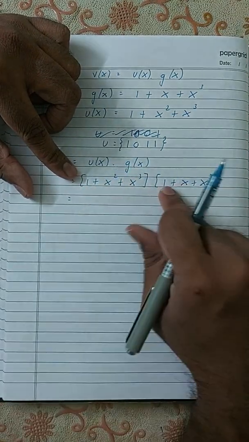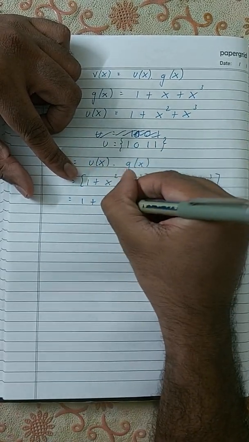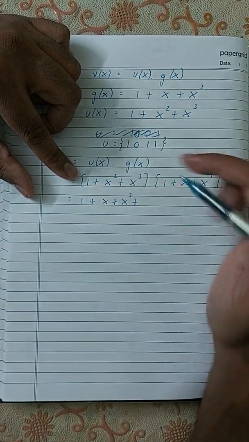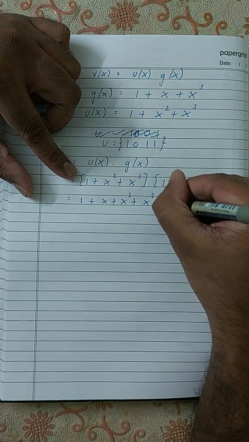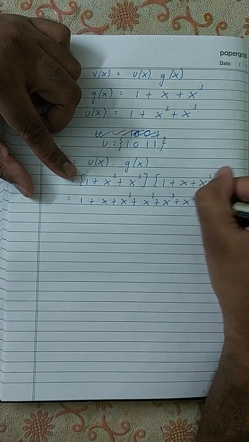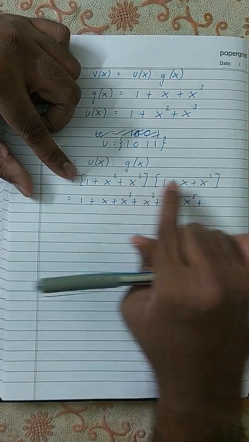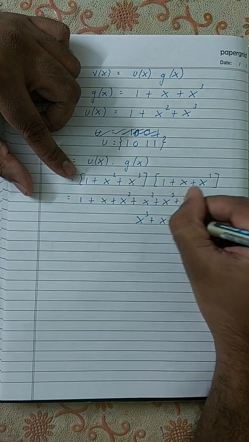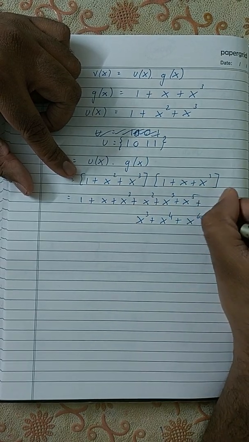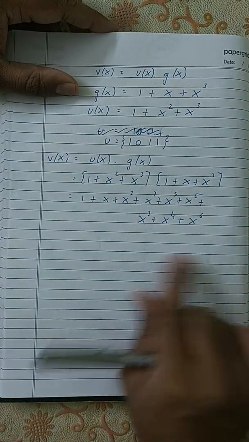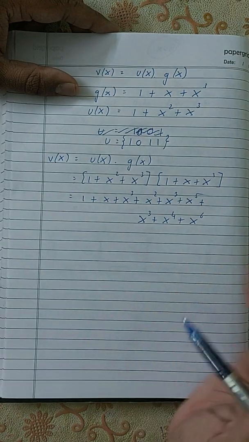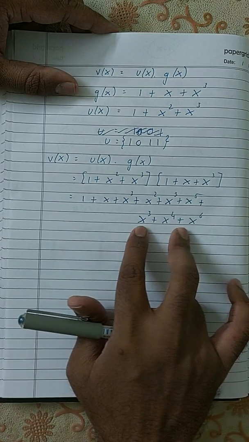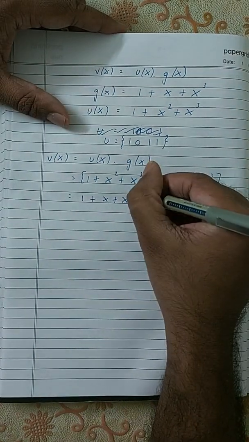Okay, so here when I'm multiplying it, what will I get? First I will multiply 1 with this polynomial, and I will get 1 plus x cube, plus then I will multiply x square with this polynomial, and I will get x square plus x cube plus x raised to 5, plus then I will multiply this x cube with this polynomial, and I will get x cube plus x raised to 4 plus x raised to 6. Okay, so I will get a polynomial of degree 6. It is basic understanding, because 3 plus 3 is 6. So therefore you will get a polynomial of degree 6.